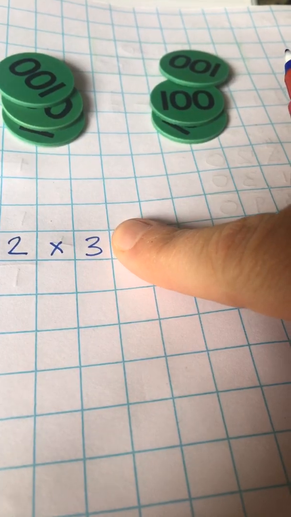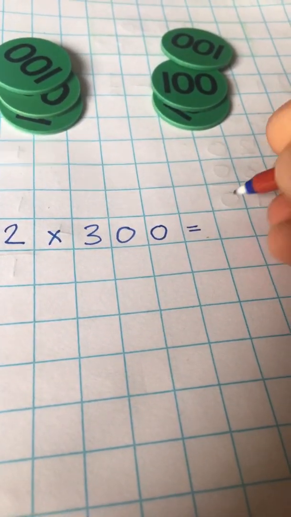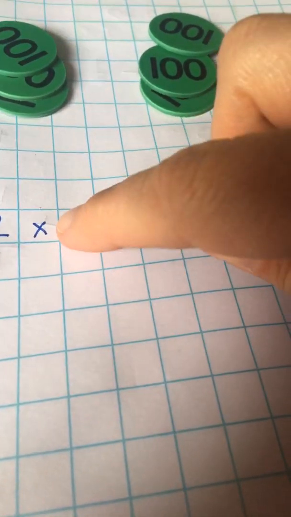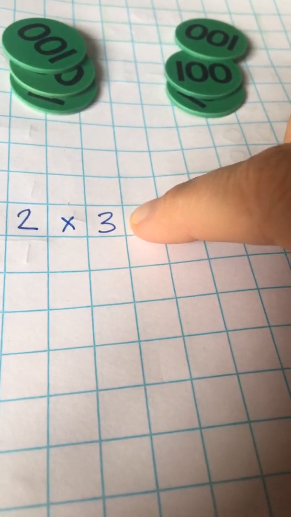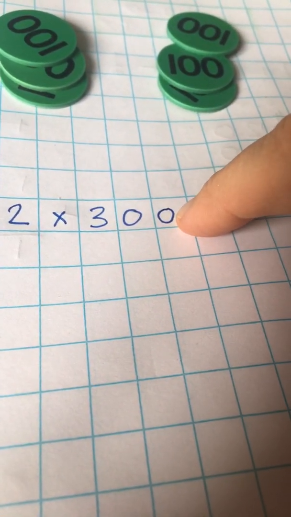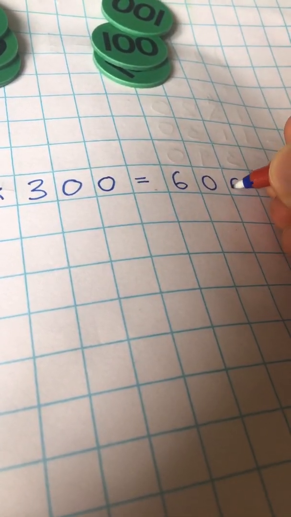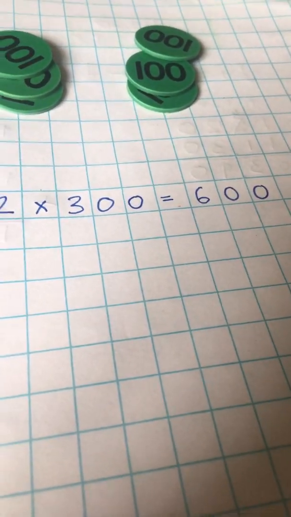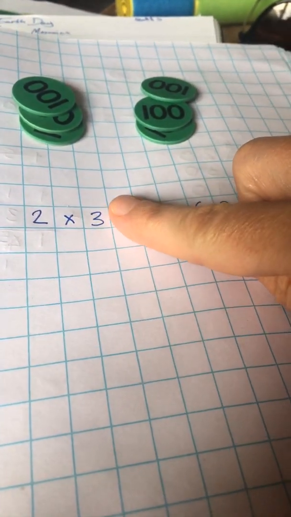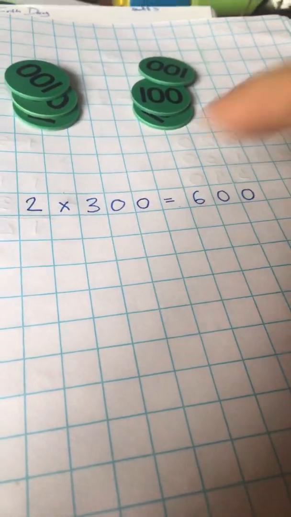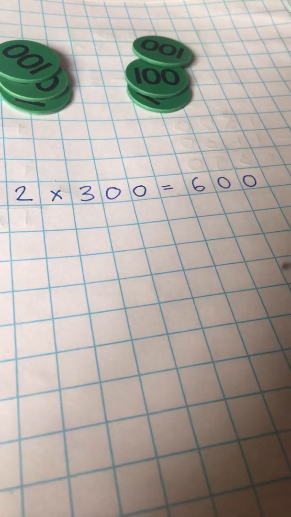So we're using 2 times 3 to help us. 2 times 3 is 6. And these zeros are telling me that the question is 10, 100 times bigger. And so the answer is 10 times bigger and then 100 times bigger. So you can use known facts to help you with a problem that looks a little bit trickier.